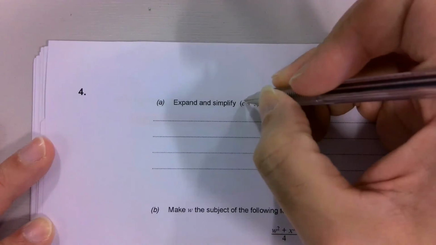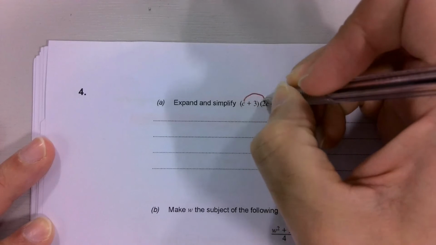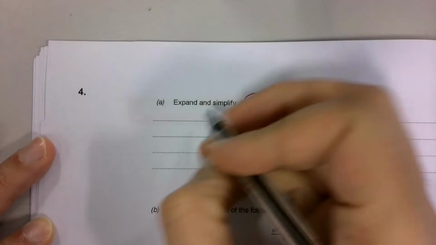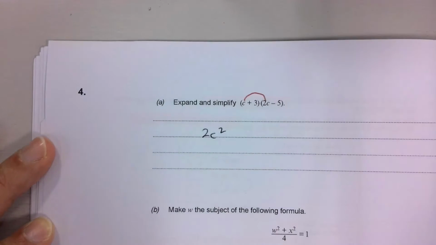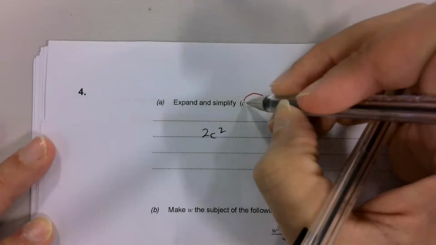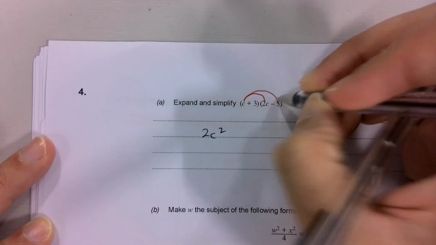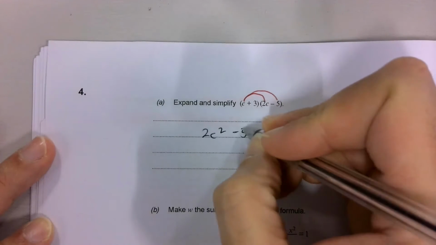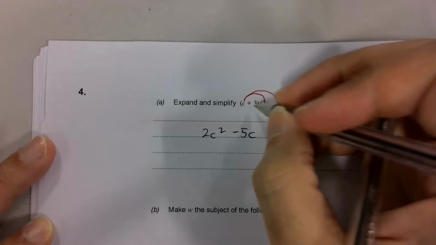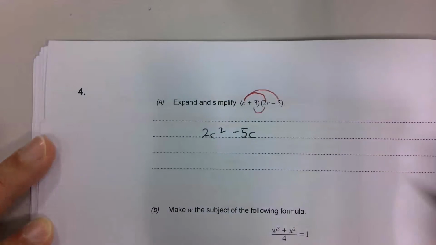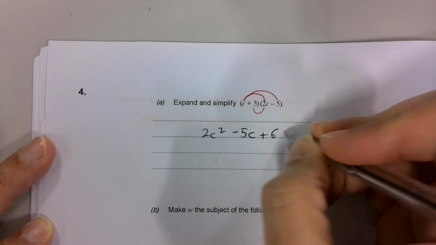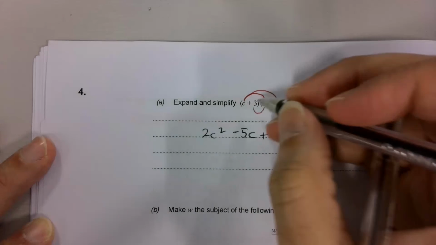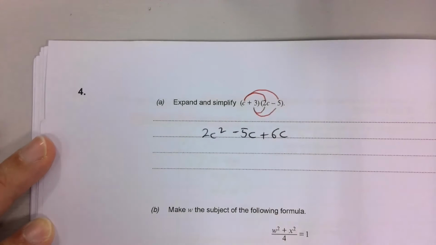So the first thing to do is your firsts, which is C and 2C. So we're going to times C by 2C. That's going to give me 2C squared. Then we're going to times C by minus 5. That's your outers, the outermost things, which is going to give you minus 5C. Then you're going to times your inners, which are 3 and 2C, which are going to give you plus 6C. Then you're going to times your lasts, which are 3 and minus 5, which is minus 15.